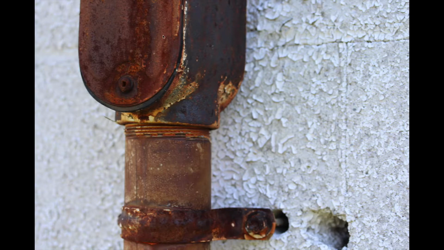Like this is neat just because of all the rust and imperfections, as well as the paint on the cement that is now peeling. It all adds to the coolness of it, for lack of a better word.